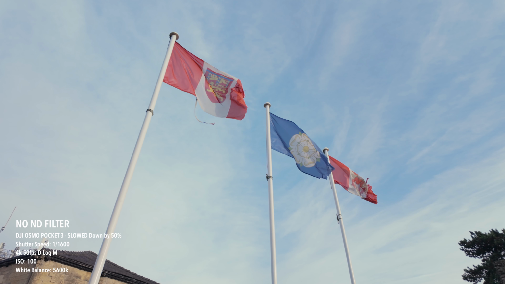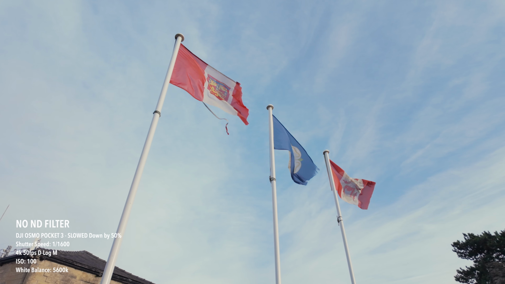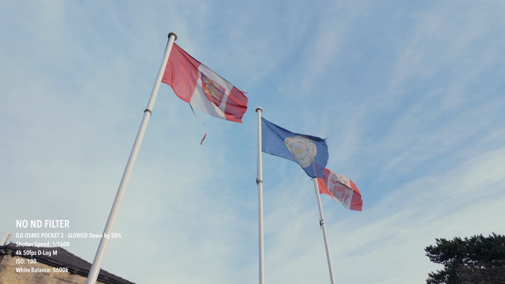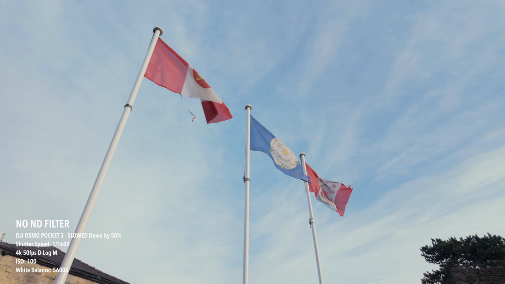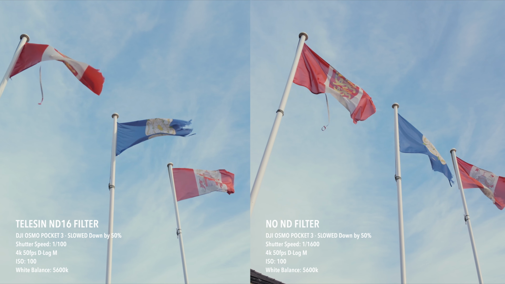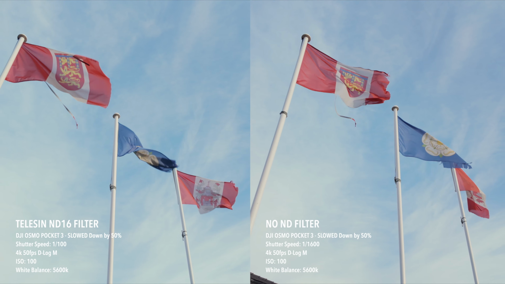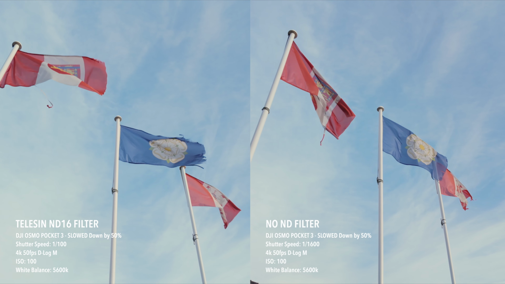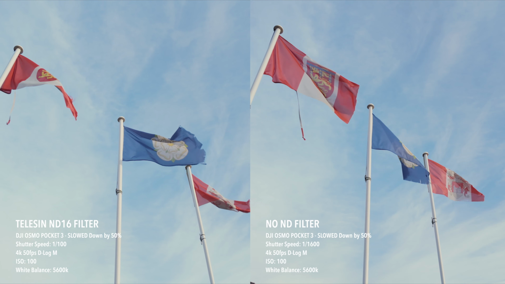Right, so we've got the exact same shot, but this time without the ND filter. And to maintain that exposure, we've had to crank our shutter all the way to 1/1600. So can you tell the difference in the motion blur of the flags? Do you think it warrants an ND? Or do you think you can get away with it? 1/1600 is quite a crank.